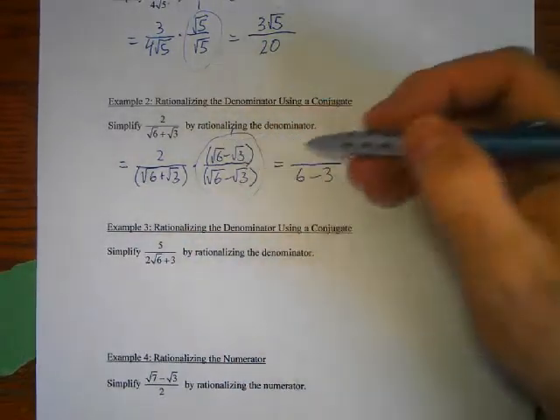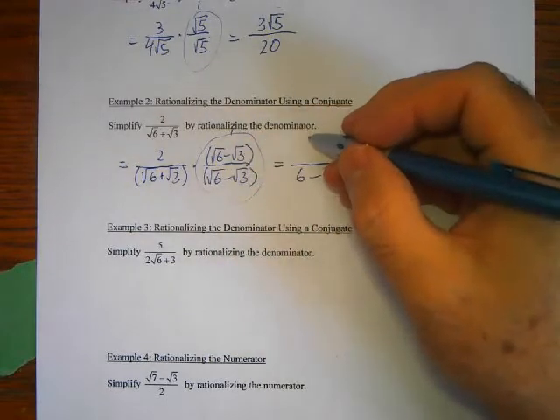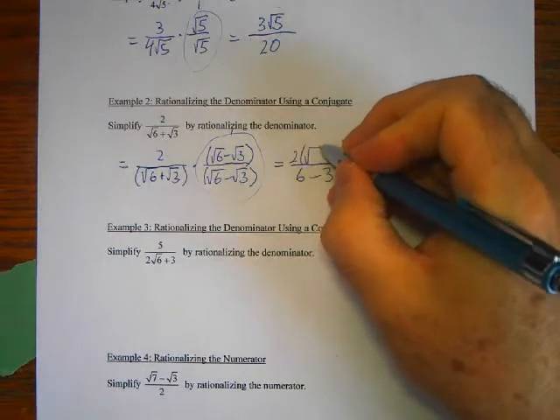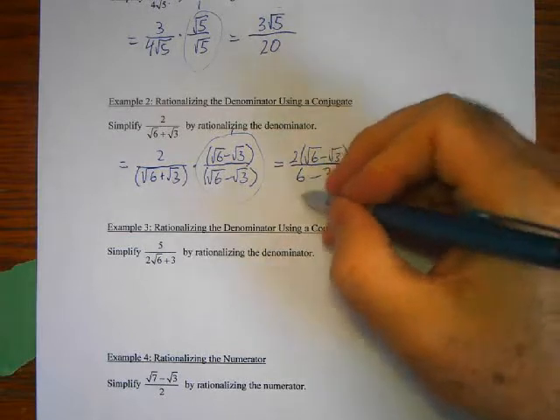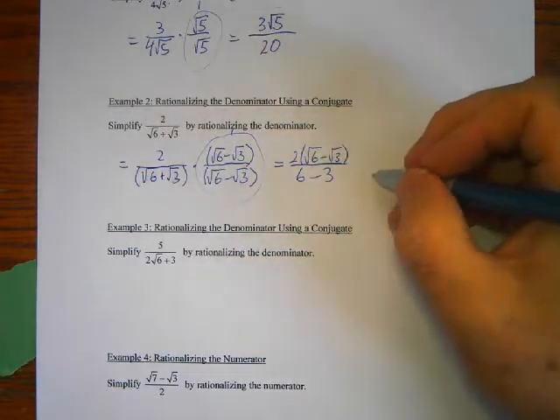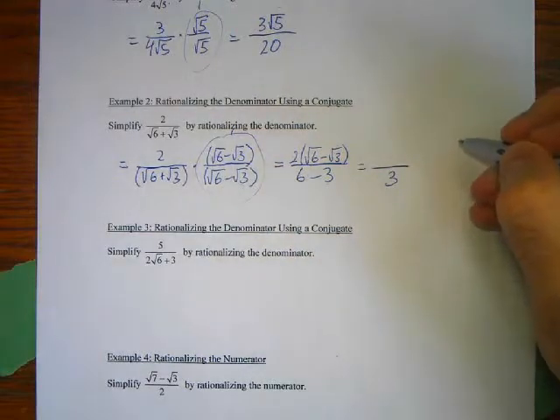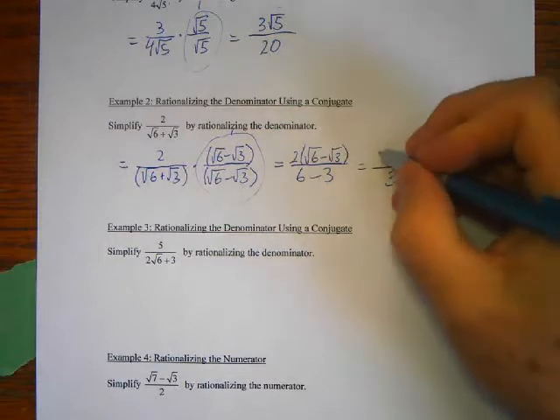On the top here, we can't really do too much. We could expand it, but basically it's 2 root 6 minus root 3. We can't cancel these. These are not multiples of each other. Now I could simplify the bottom. It's just 3. And if I want to simplify, that means expand it too. So that's 2 root 6.